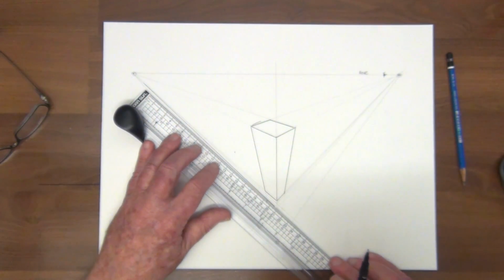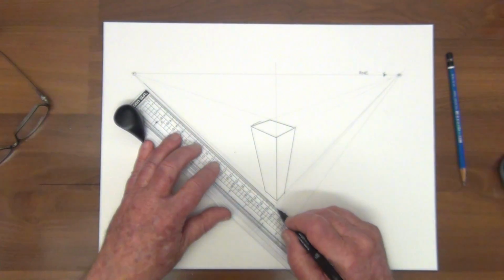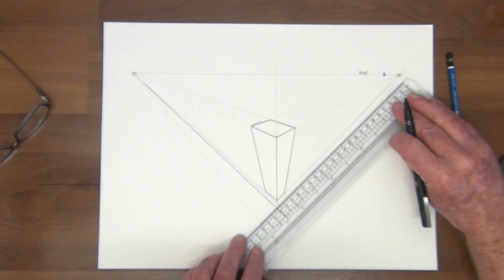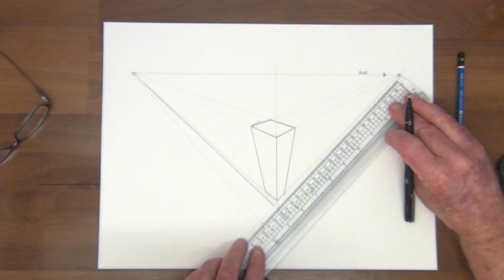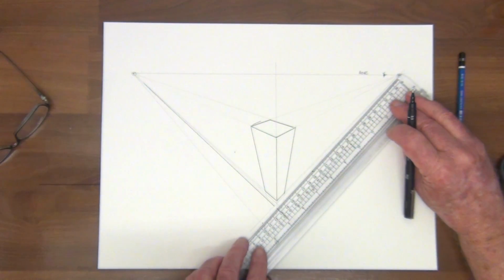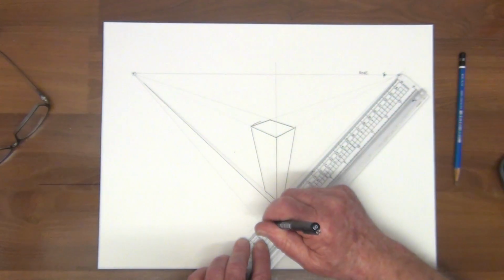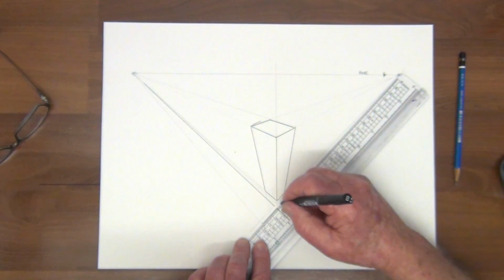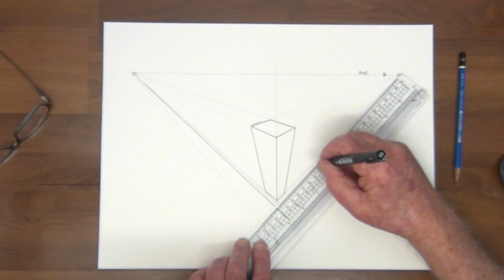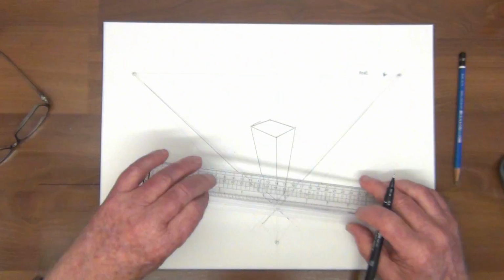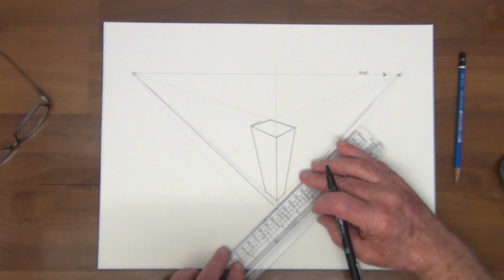And actually across here. And that one, the street will go into infinity on that side.